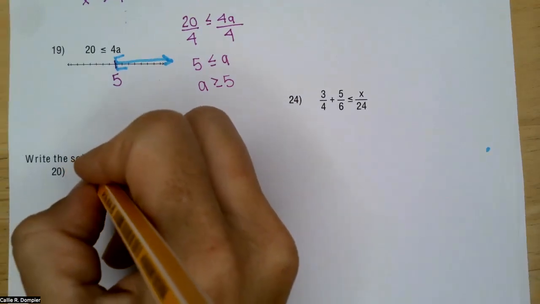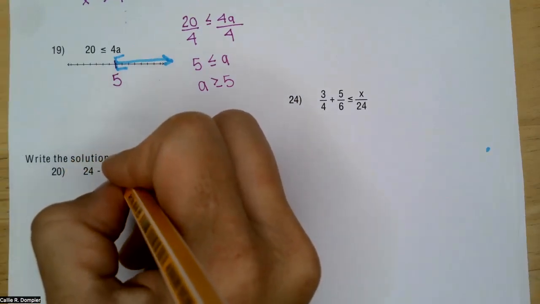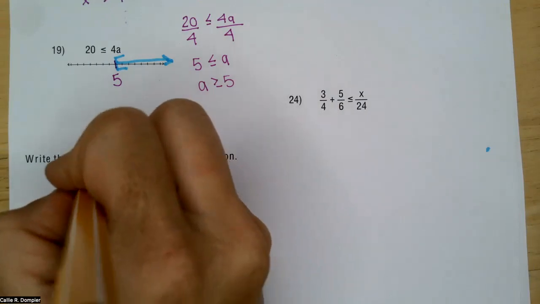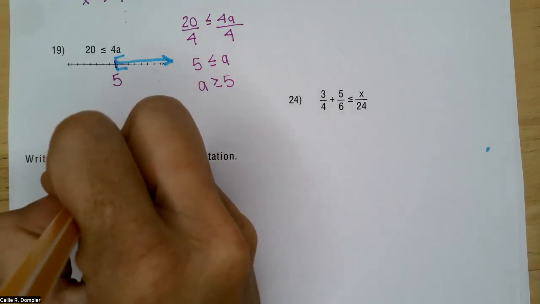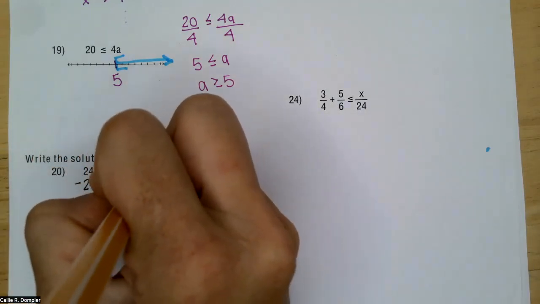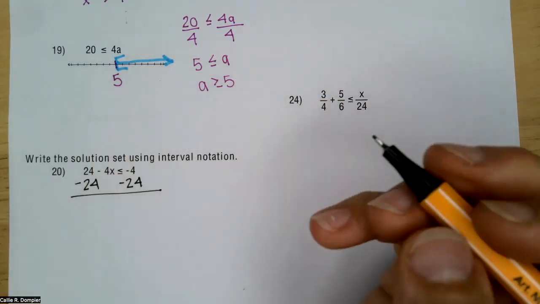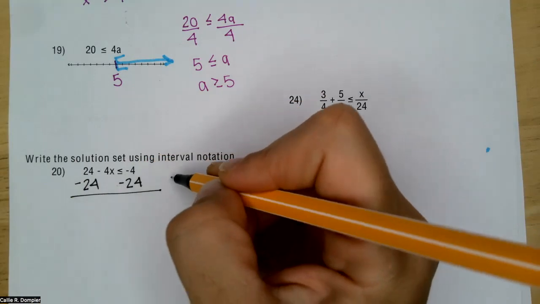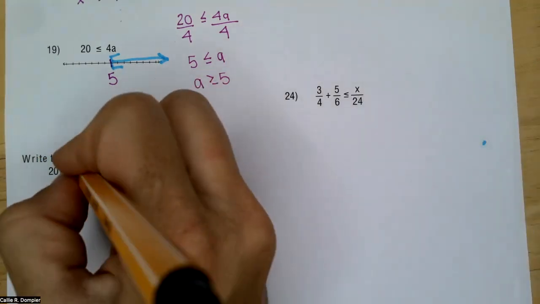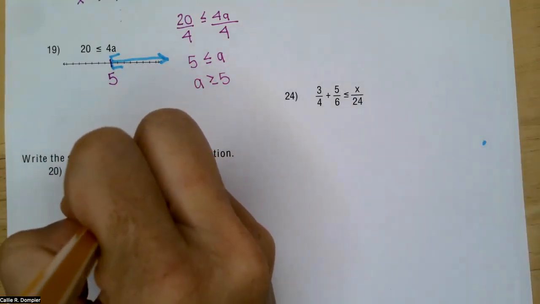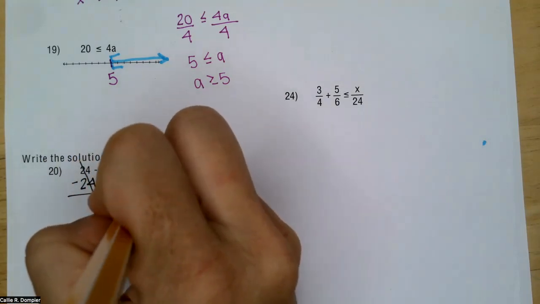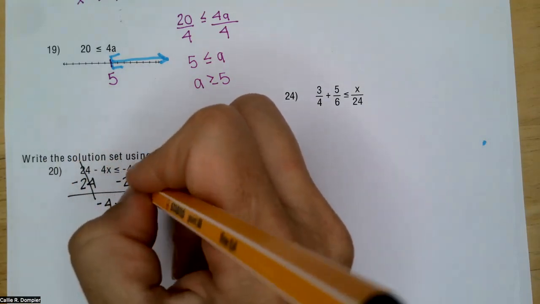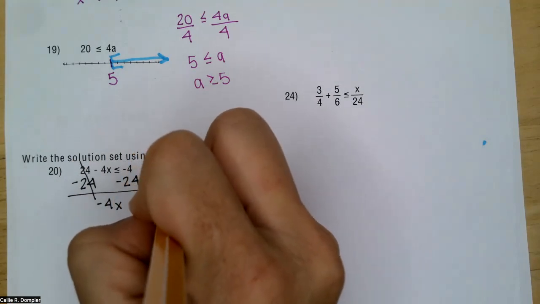So 24 minus 4x is less than or equal to negative 4. Let's move the 24 because I want the x alone, okay? You're also welcome to move the x because right now it's negative and you want it to be positive, okay? So that's perfectly valid. Now we have negative 4x, negative 24, minus 4. They're both negative, so they're being combined is a negative 28.